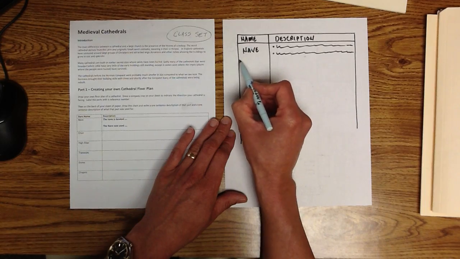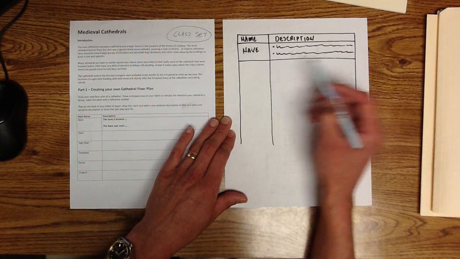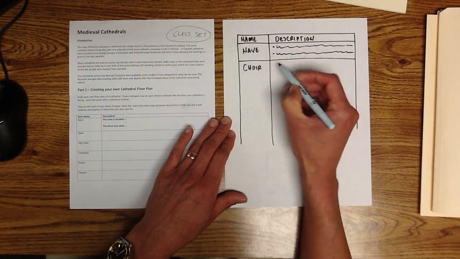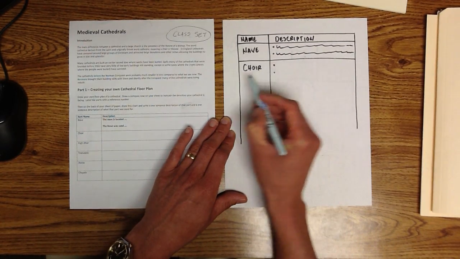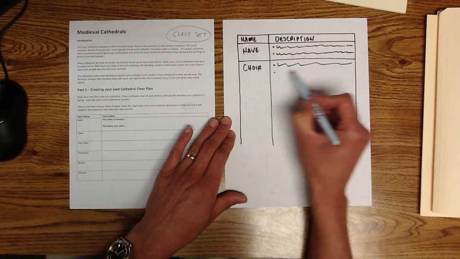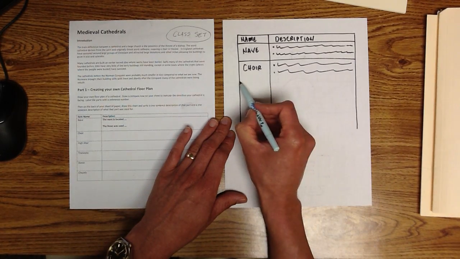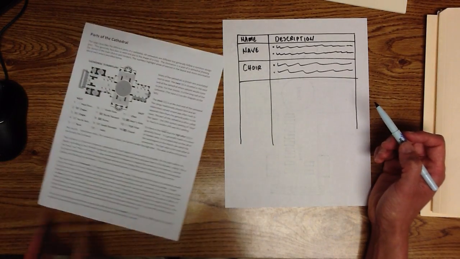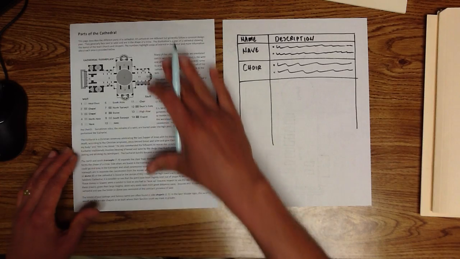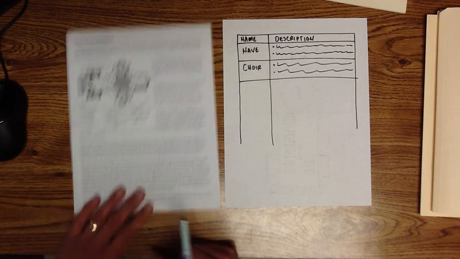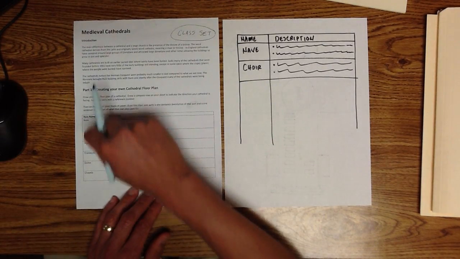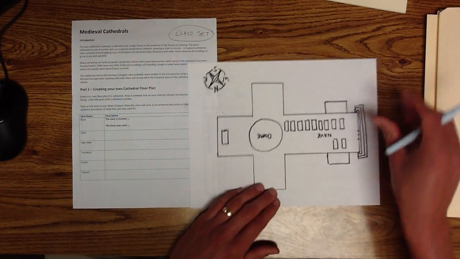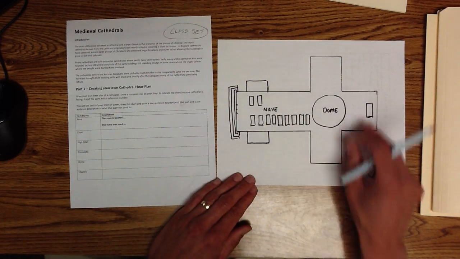And once I write that out, and I'm good to go, I can draw my line. I'll write in the second one, choir, and I'll do the same thing, write those out, draw across my chart. And once again, all of the information for all of this is right here on this sheet. Remember, we're only doing these 6 items, and these items need to be labeled on your drawing also.